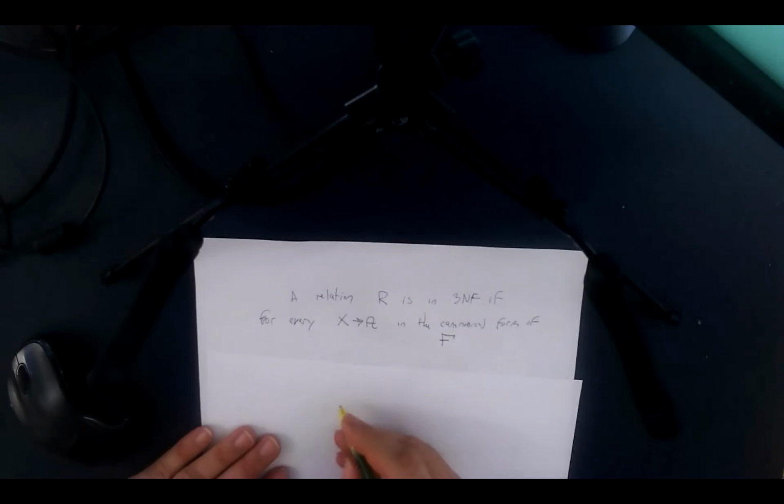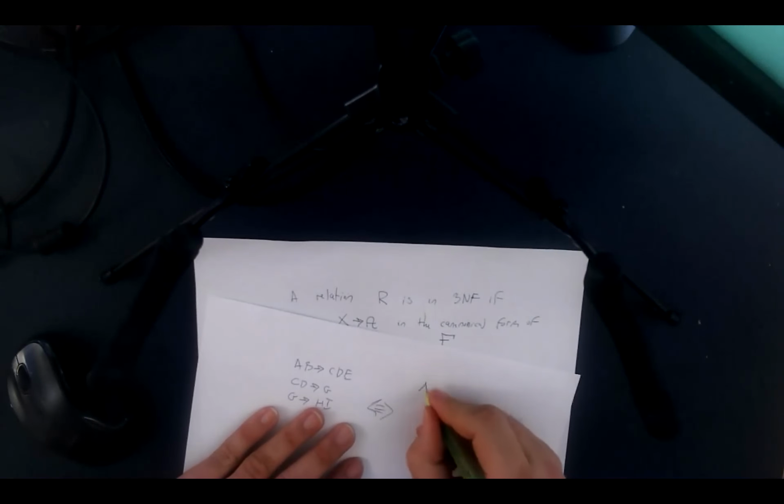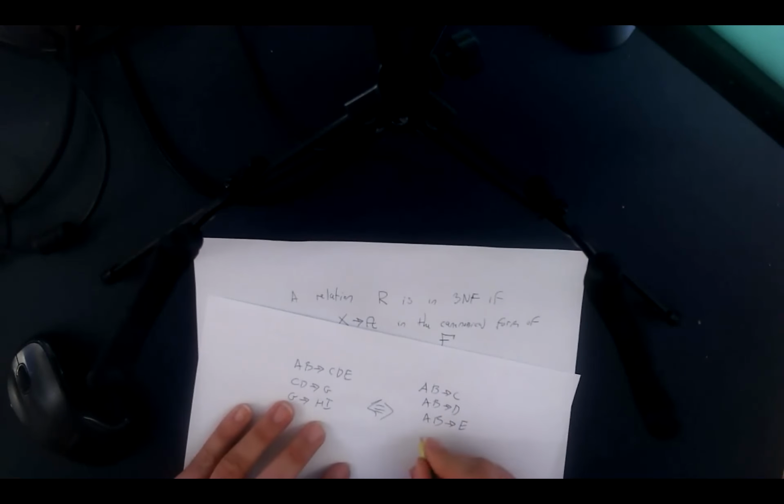Okay, this is where it gets maybe a little tricky. I can always put F, a set of functional dependencies, into a canonical form where we only have one attribute on the right-hand side. Think of it this way: if I have A, B goes to C, D, E, and C, D goes to G, and G goes to H, I, this is equivalent to A, B goes to C, A, B goes to D, A, B goes to E, C, D goes to G, and G goes to H, and G goes to I.